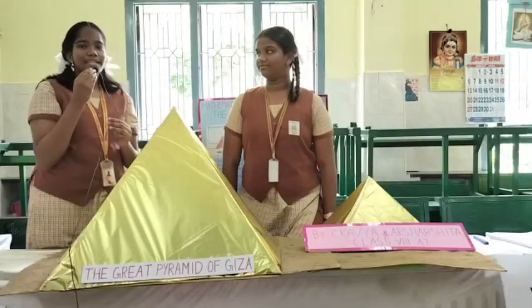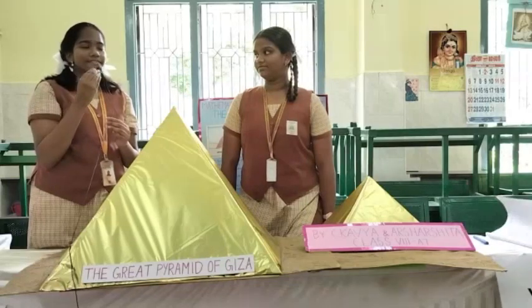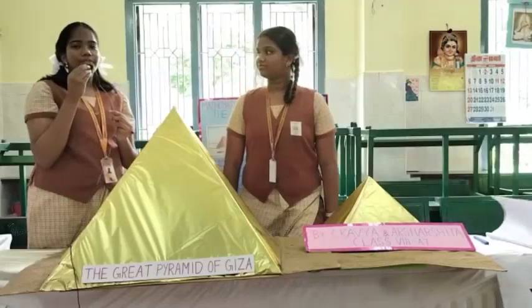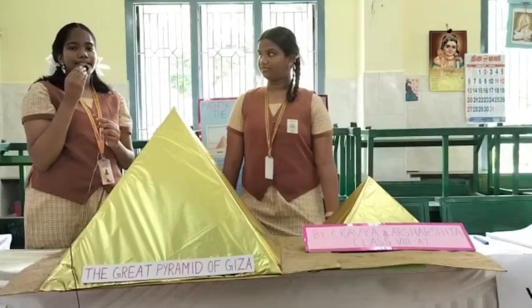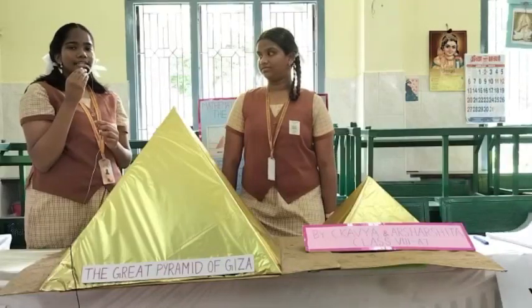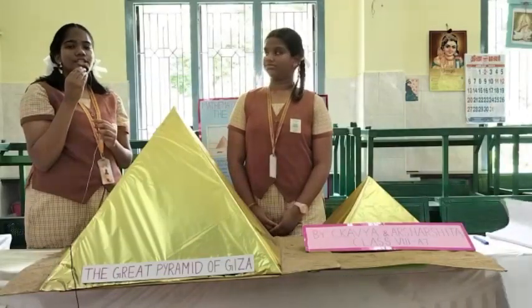Jai Gurudev. My name is C. Kavya and I am from class 8A7. My name is ARS Harshita. I am from class 8A7. Today we will be demonstrating the concept of mathematics and architecture through our 3D model of the Great Pyramid of Giza. This model highlights the application of geometry in ancient construction.